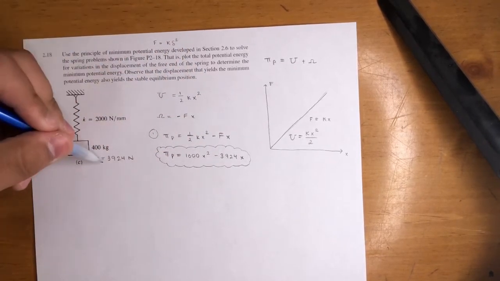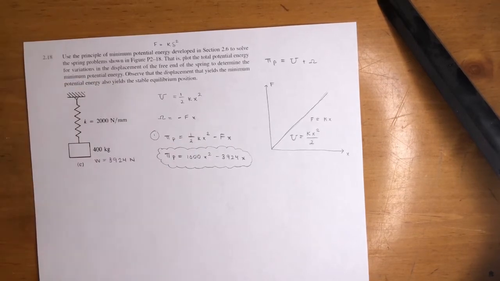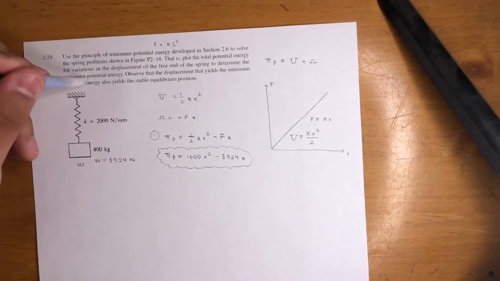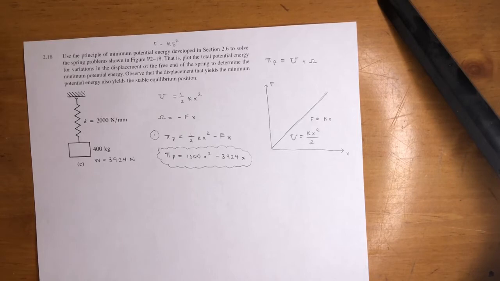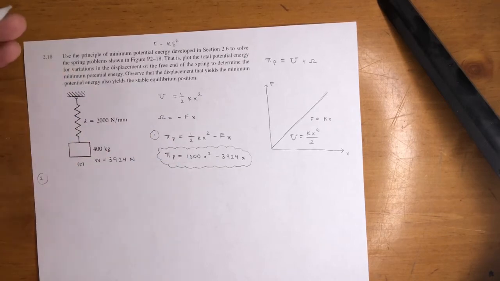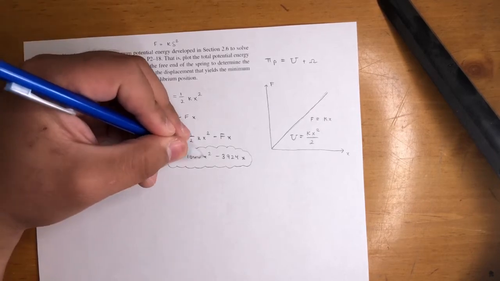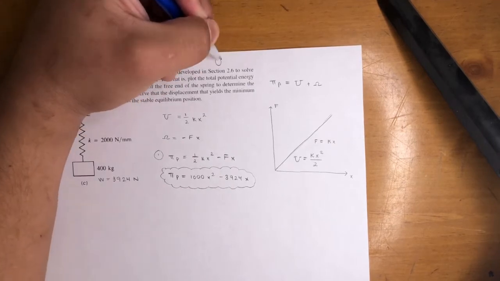Again, this will change depending on your stiffness and your weight, obviously, right? But cool. So the problem says find the minimum potential energy and what's the displacement for that value, pretty much. So the way you do that is, just like in calculus, you set the derivative equal to 0, and you solve for x. Right here, just by looking at the equation, it's a positive x squared, so it's a parabola, so it's going to open up like this.